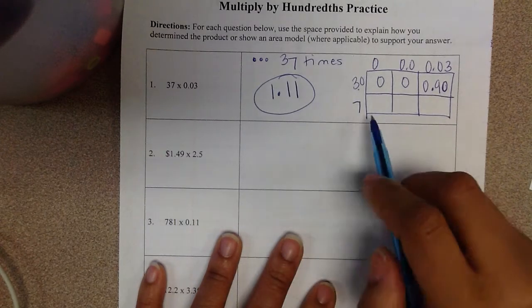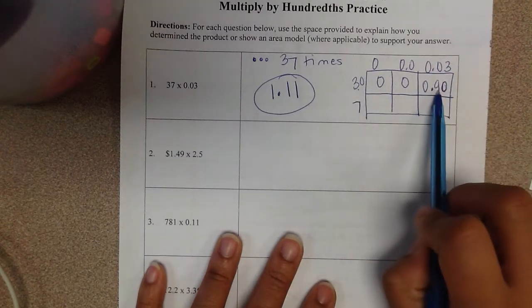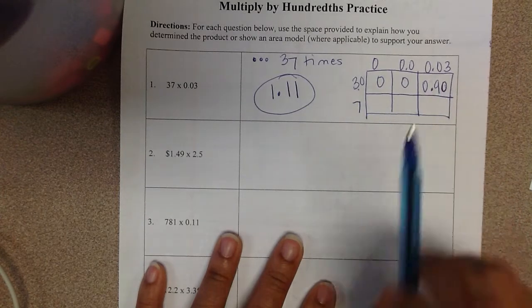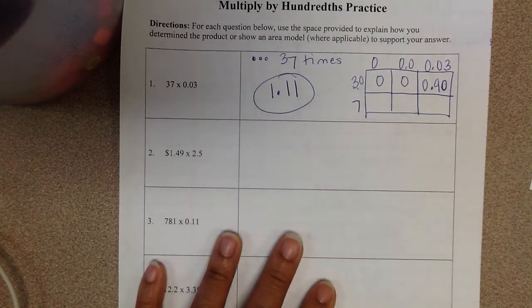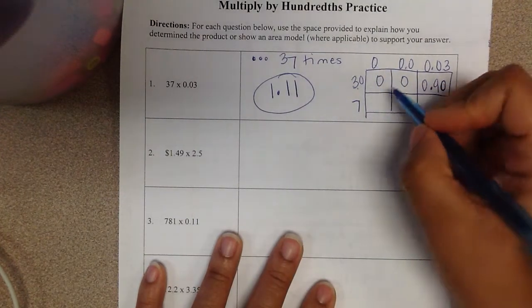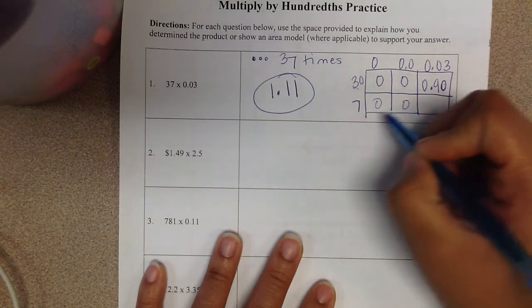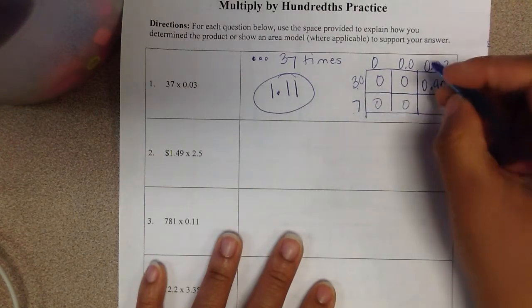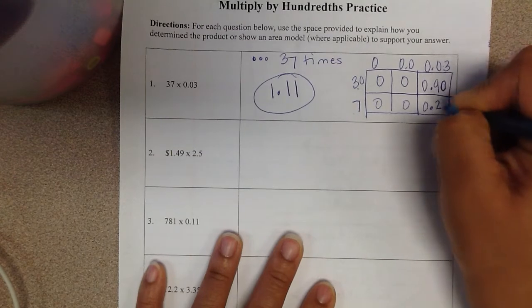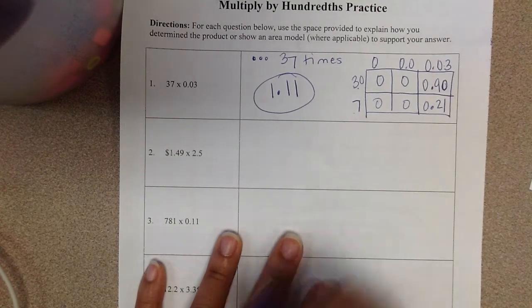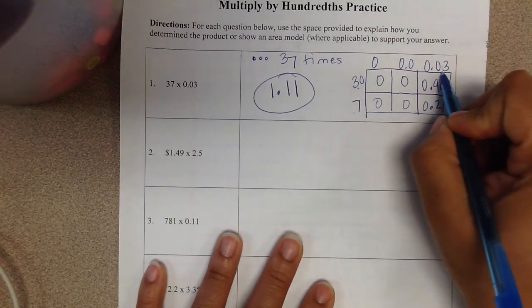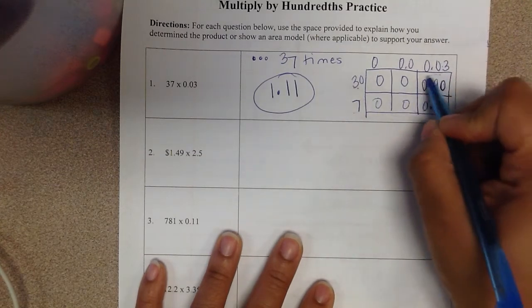How do I know that's accurate? Because I have a whole number times a decimal, which means my product should be larger than what my decimal was, but smaller than my whole number. Okay. Then I have 7 times 0, which is 0, 7 times 0, which is 0, and then 7 times 3 hundredths again, which is 21 hundredths. Again, my product is bigger than my decimal, smaller than my whole number.